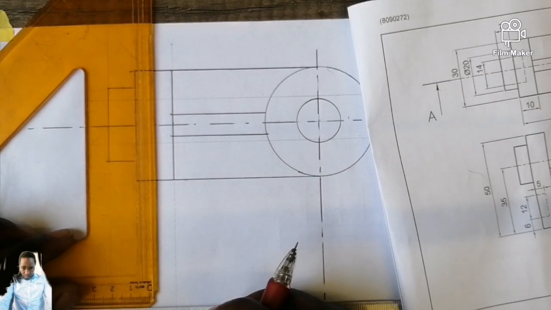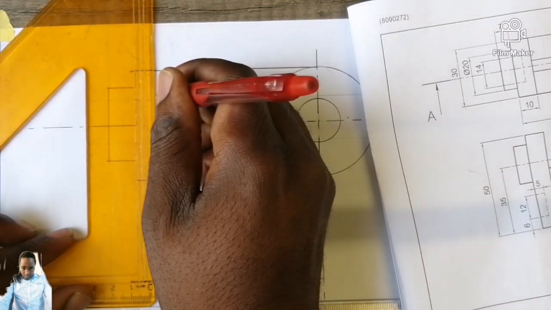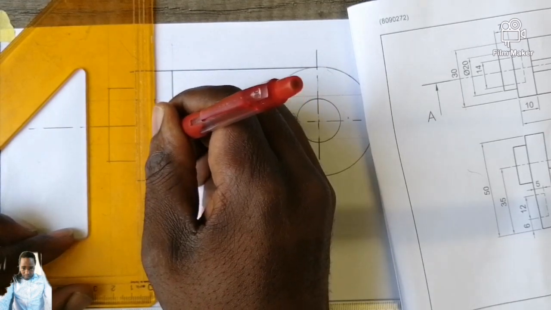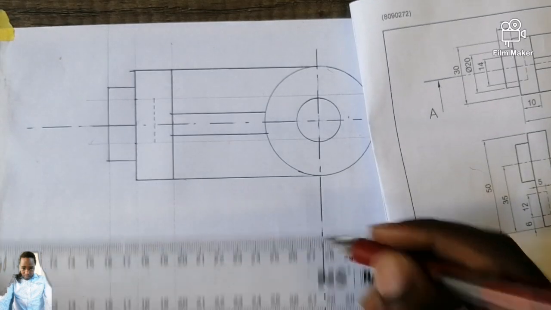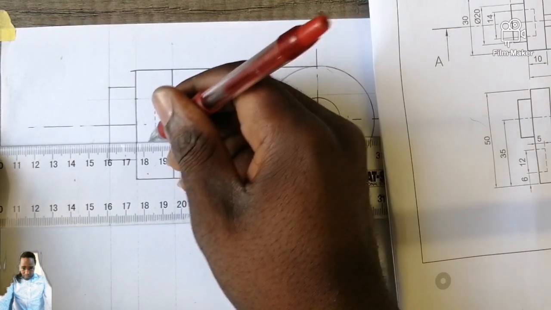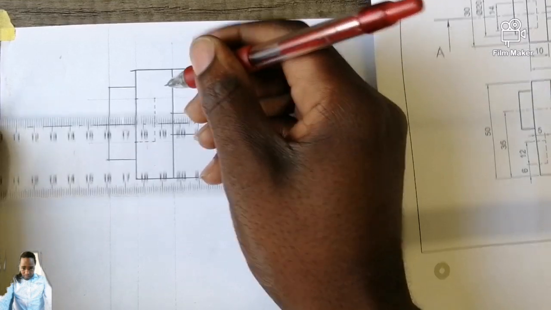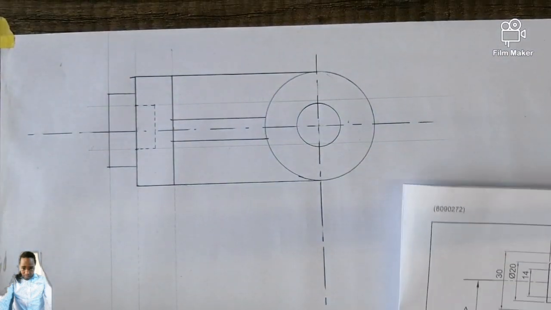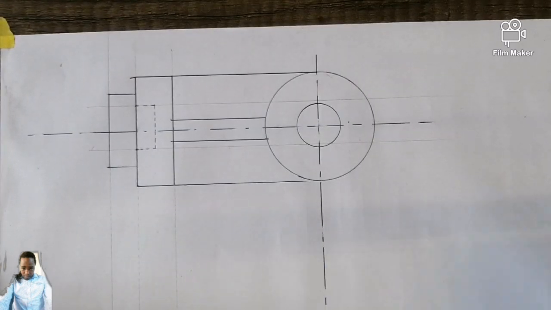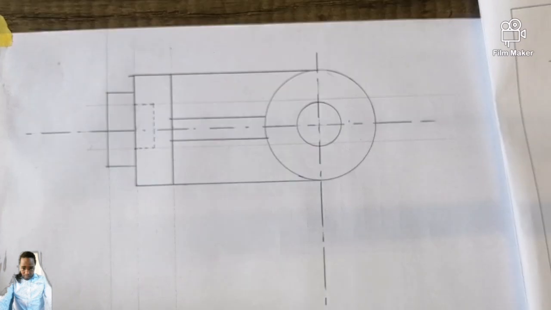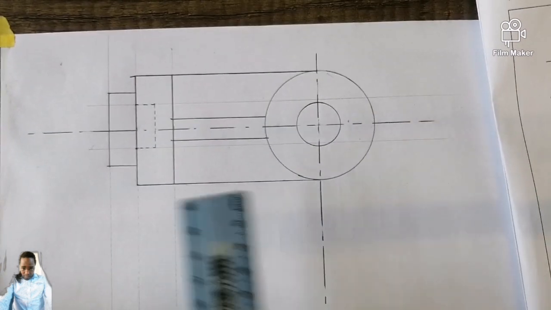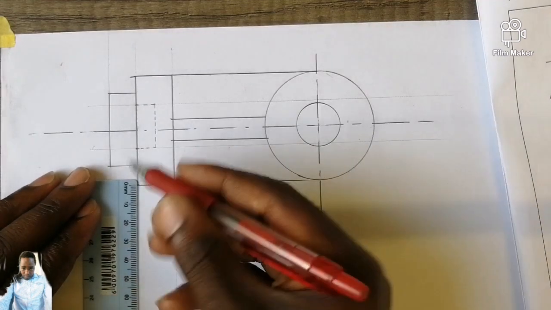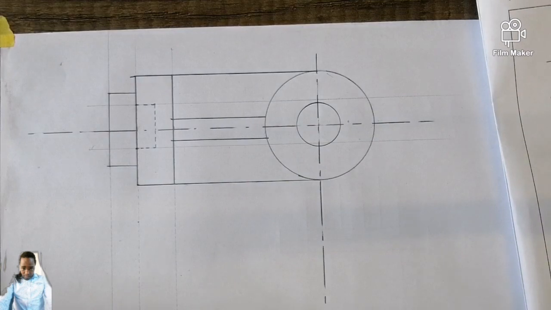And from there you have it, hidden detail like this, like this. Okay, so now from here going down you can measure 20 millimeter. There's your 20.